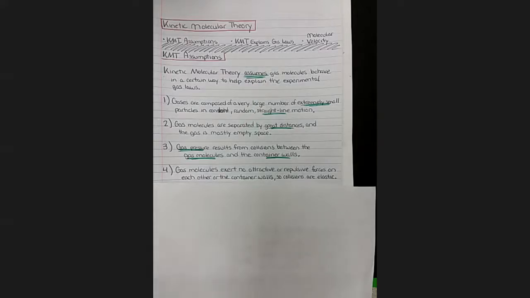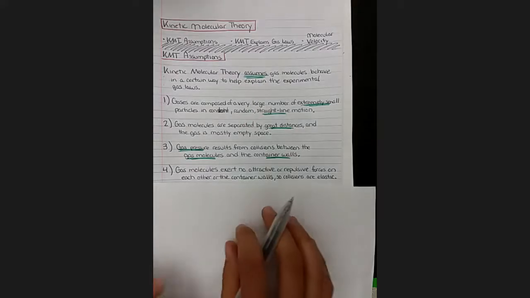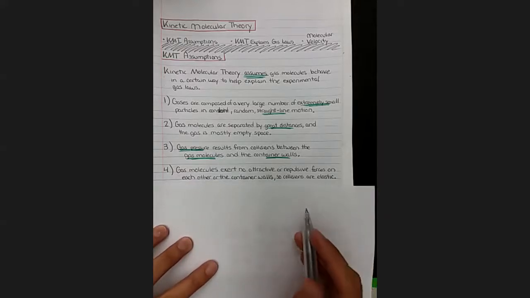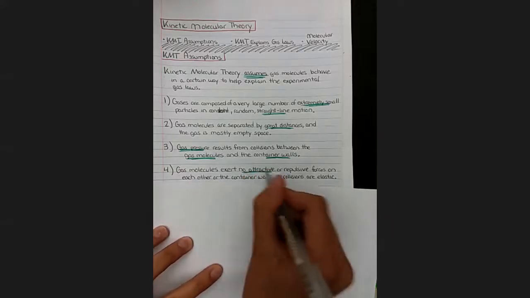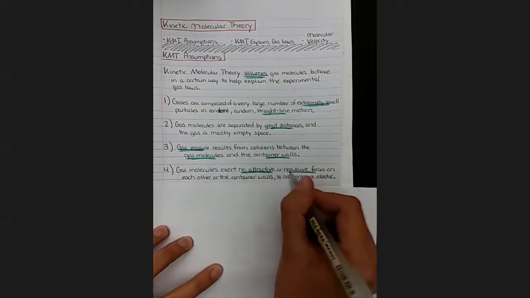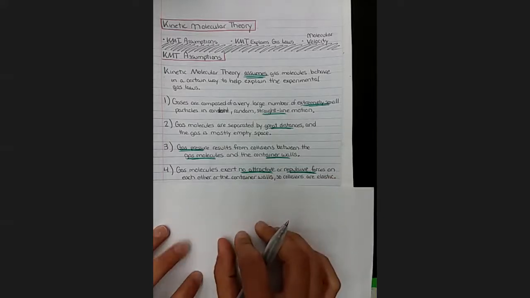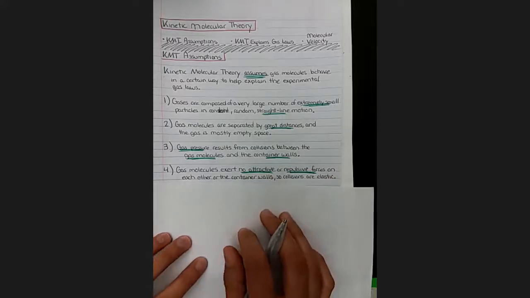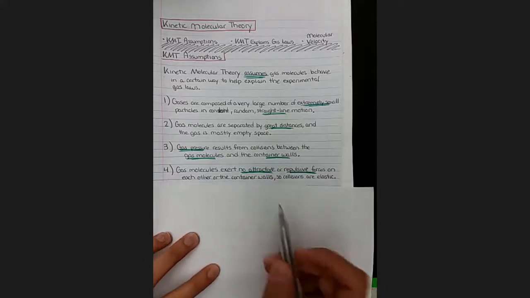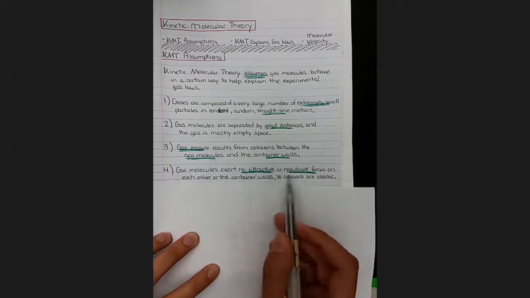And so there's no attraction and there's no change in the velocity because of that. So no attractive forces and no repulsive forces between anything in the container is what we're going to assume. And we'll see later that this isn't always true, but in order for this to be an ideal gas, we're assuming that these are true.